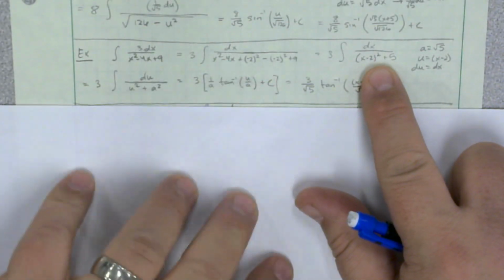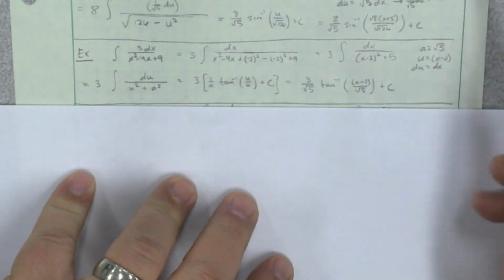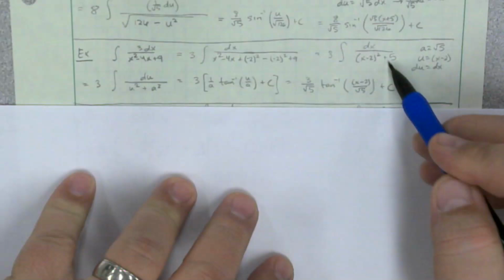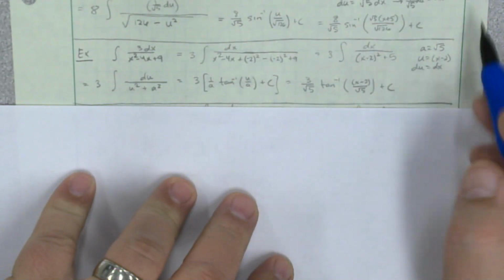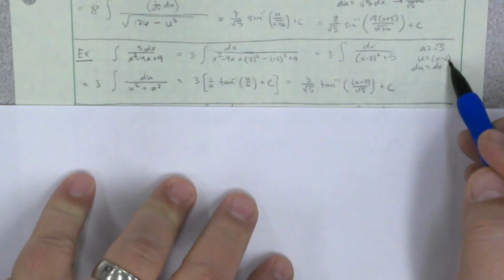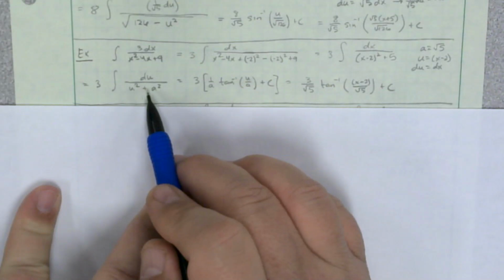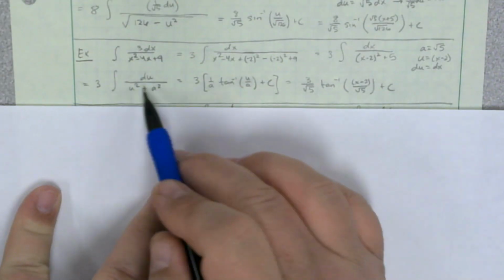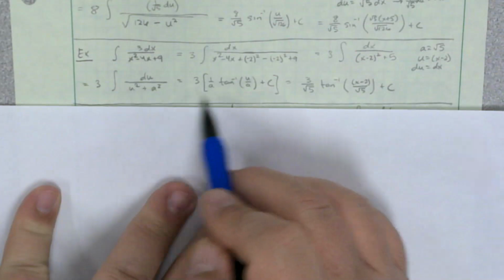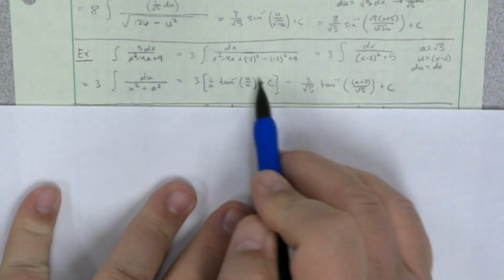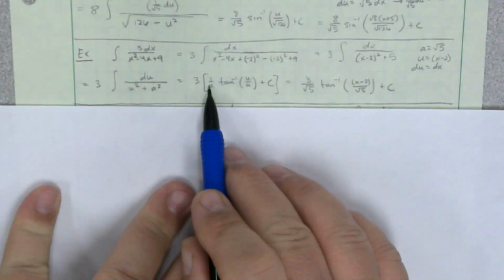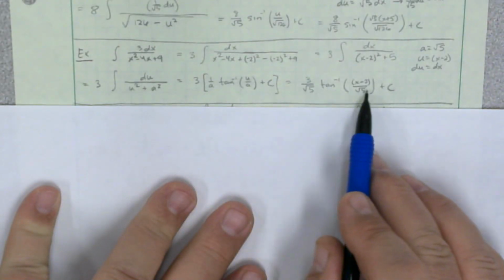So I have something squared plus something squared. a squared is 5, u squared is this, so a is the square root of 5, u is this, and now it's my du, and I can use u substitution. And then this form right here is the inverse tangent. Okay, and so then I just plug all of my numbers in, and there's my final answer.